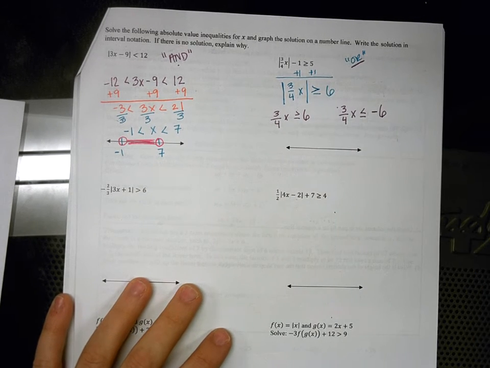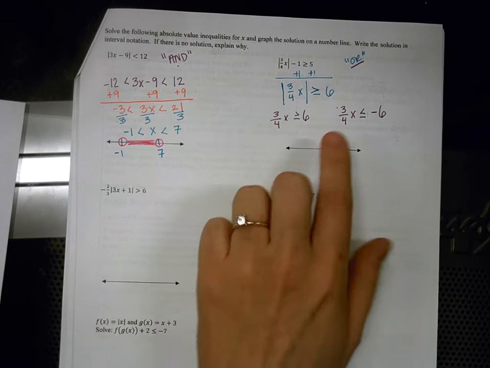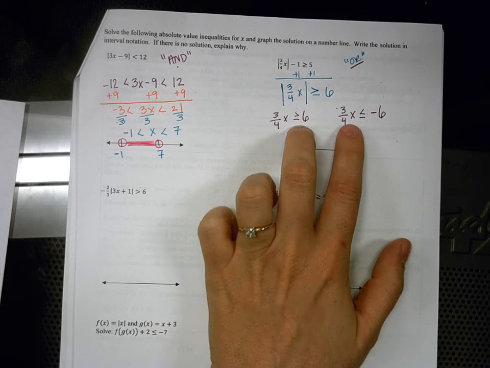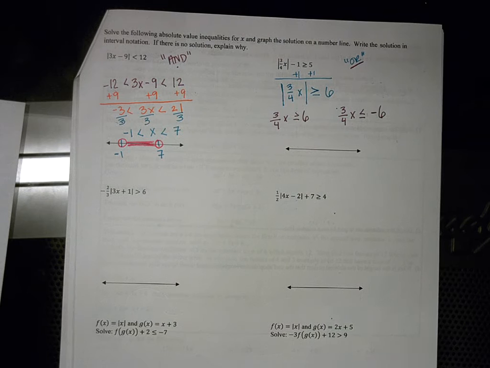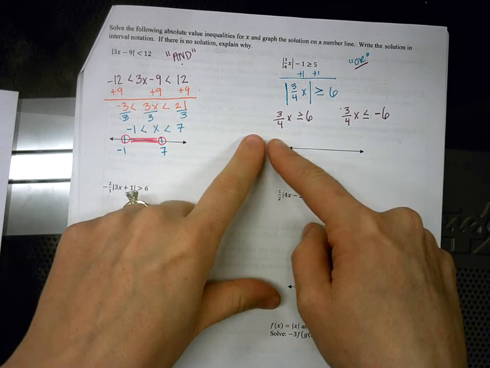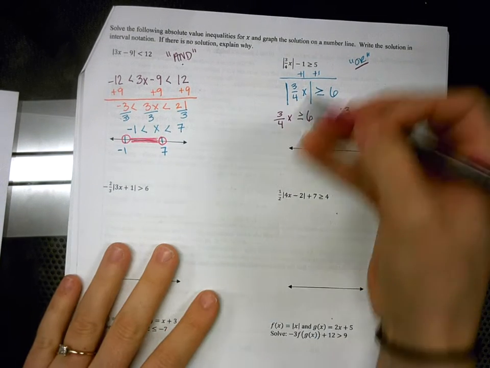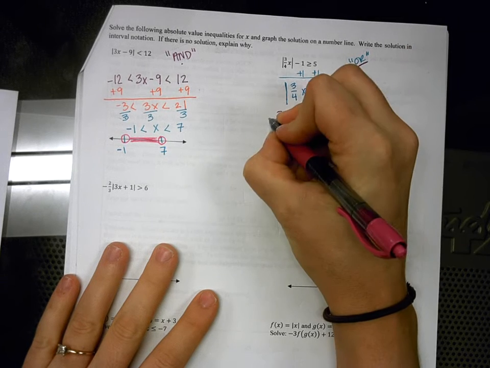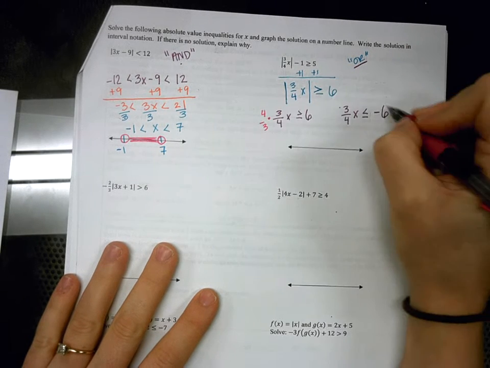So then I want to solve for x. So you can do two things. You can take care of your division and then your multiplication, or you can multiply by what? What do we do to get rid of a fraction? What do we multiply by? Its reciprocal. So you could just multiply by 4 on each side and then divide by 3. Or you can multiply by the reciprocal, which would do all of that at once. Multiply by 4, divide by 3 on each side.